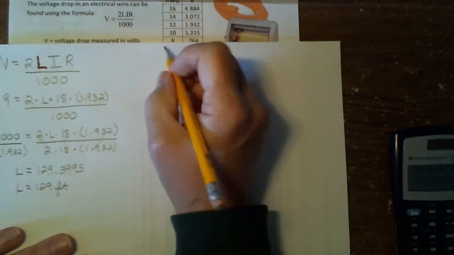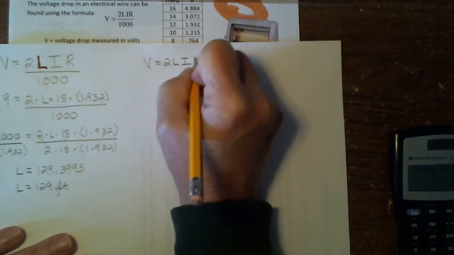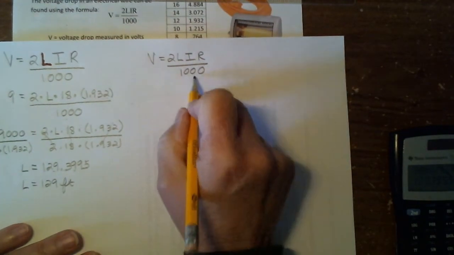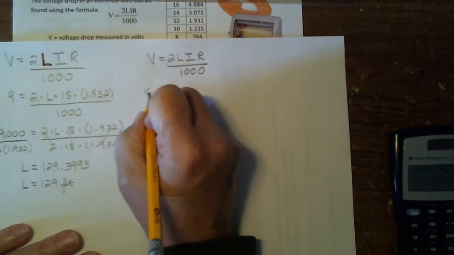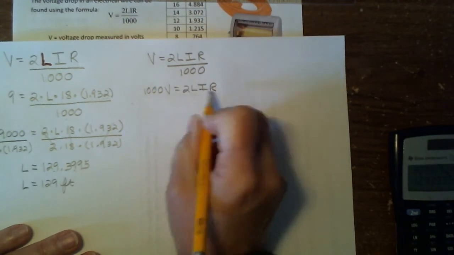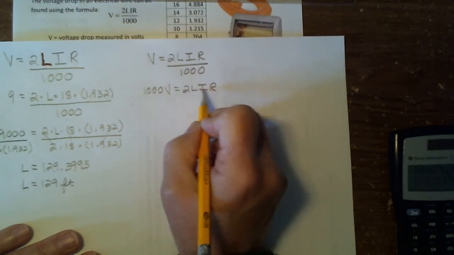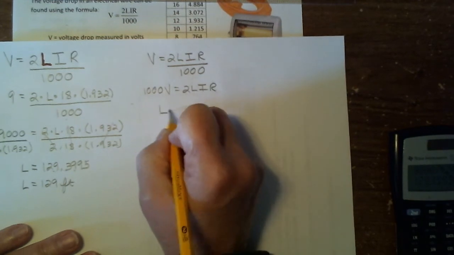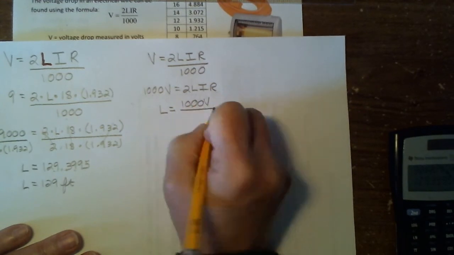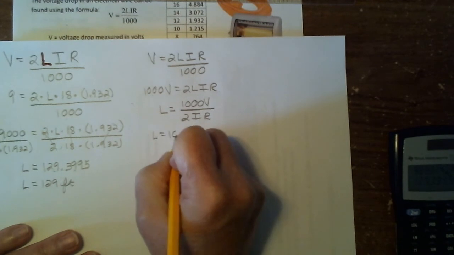Okay, I'm going to quickly do this one other way, and then we're probably going to stop doing it 2 different ways. So I'm going to start with the formula. Because I'm looking for length, I'm going to isolate the L. Multiply both sides by 1,000, just like we did before. Divide both sides by 2, I, and R. If I divide it by 2, I, and R, they're gone over here, leaving me with just L. But I have to divide them on this side. 2, I, and R.